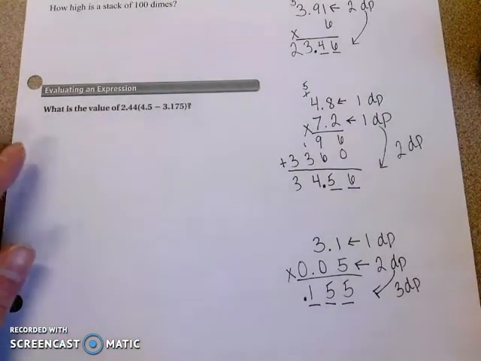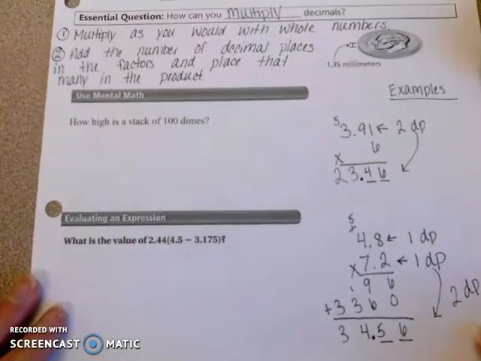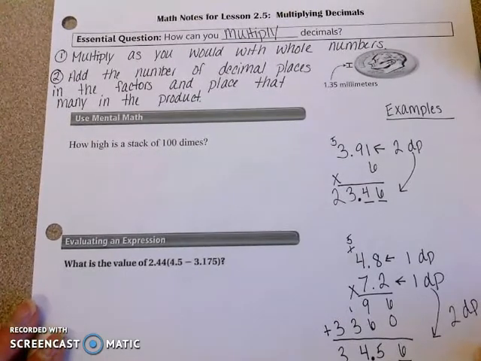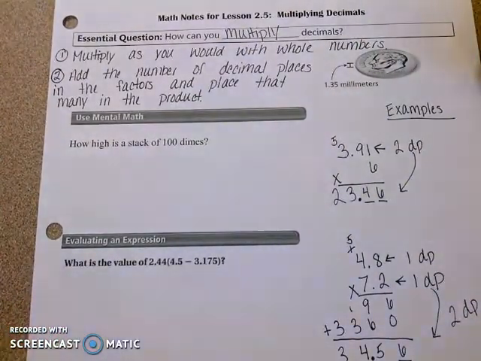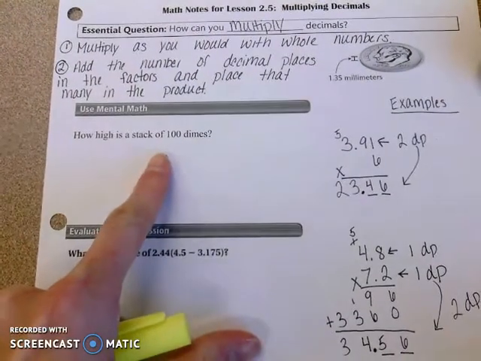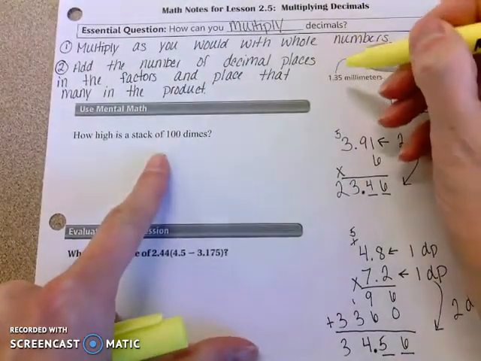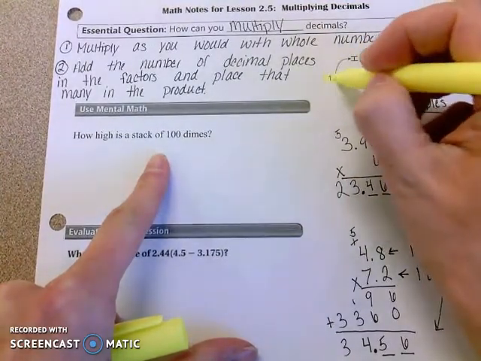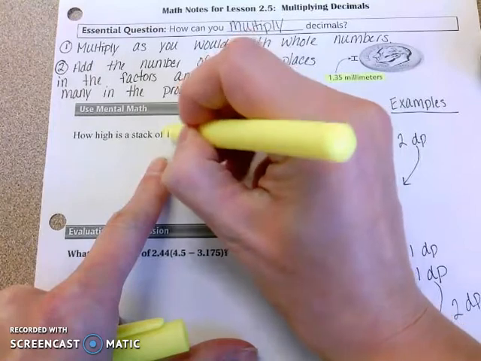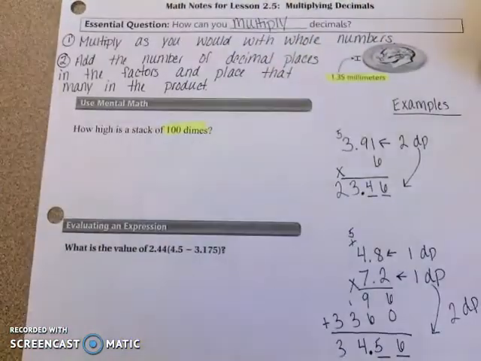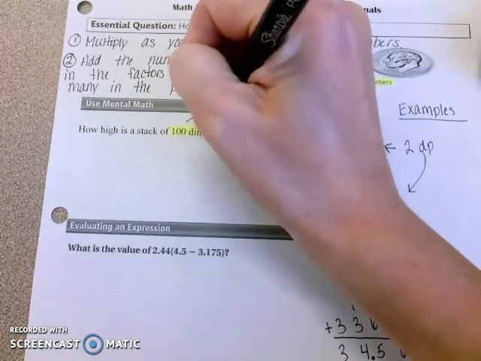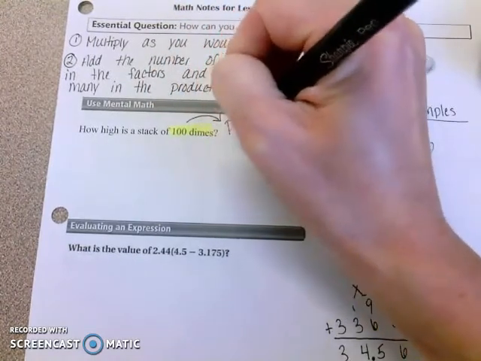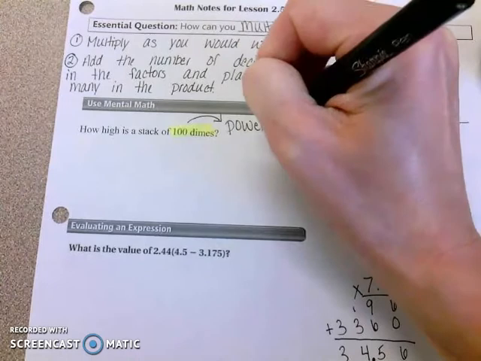All right. Now, sometimes we can use mental math if we're multiplying by what's called a power of 10. So in this case, it says, how high is a stack of dimes? Well, here is my dime. This picture up here, we can see it's 1 and 35 hundredths millimeters. We want to know how high 100 dimes would be. So 100 is what we call a power of 10.